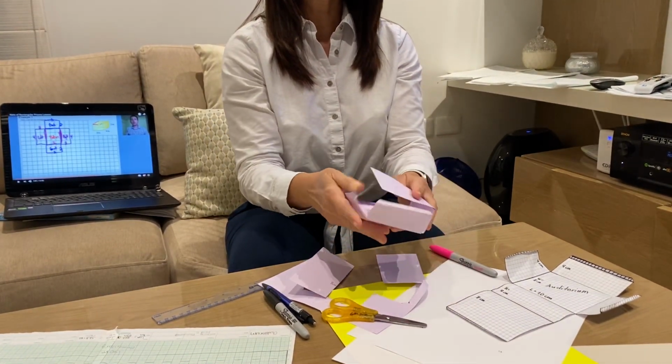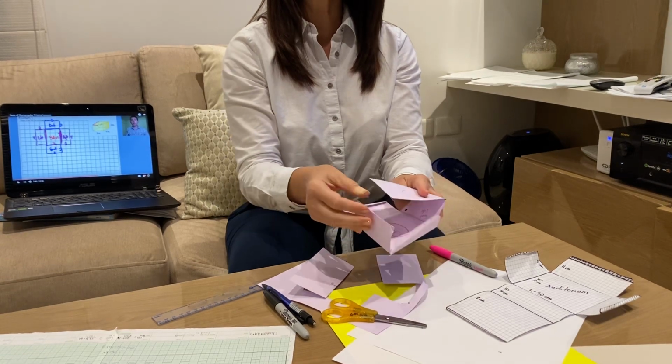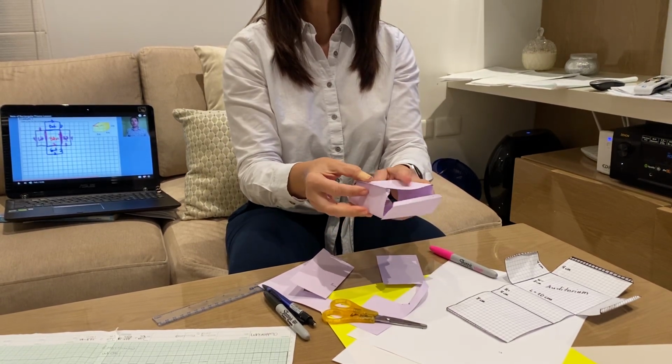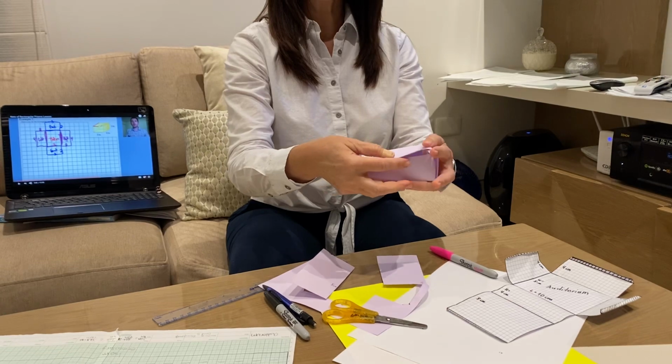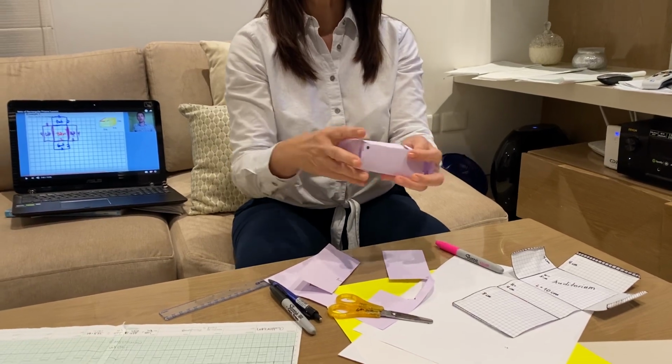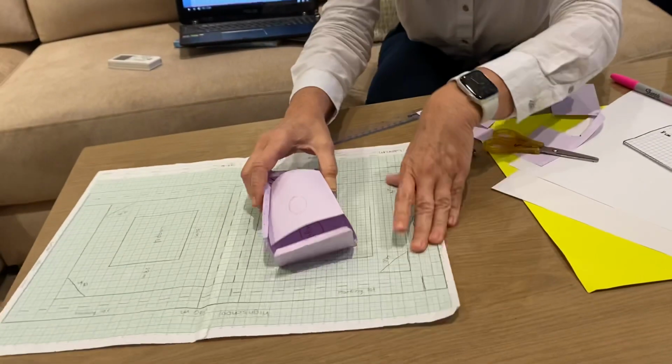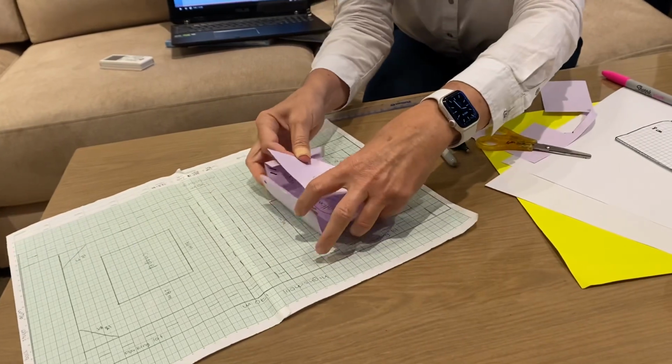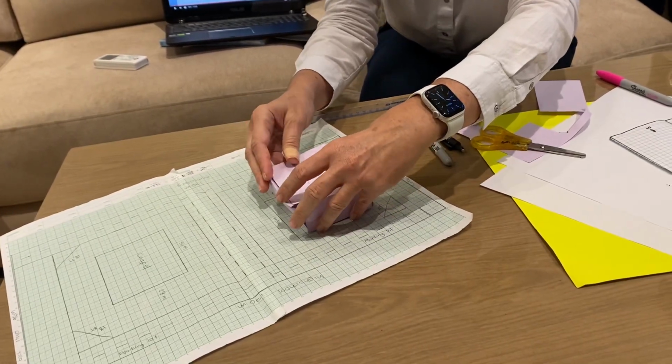So here you have, this one you will paste with glue, and this will be the size of your building that you're supposed to do in the scale model.